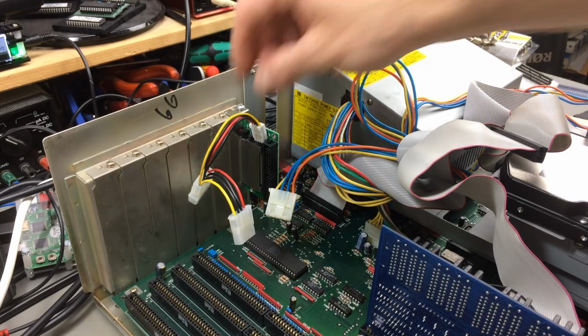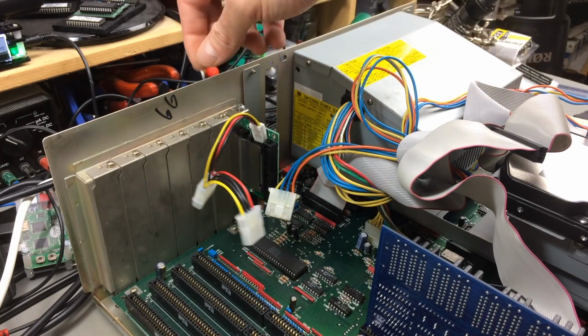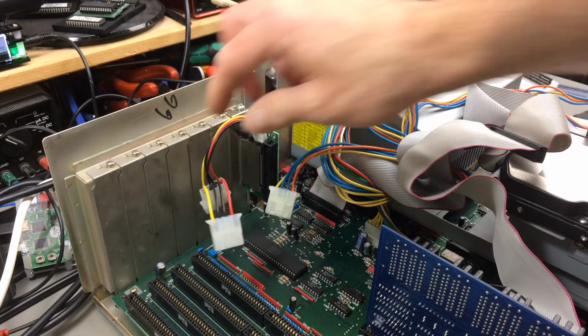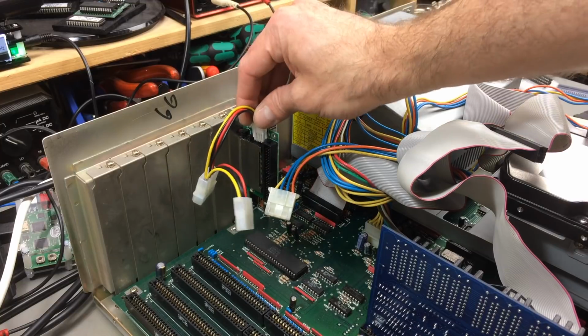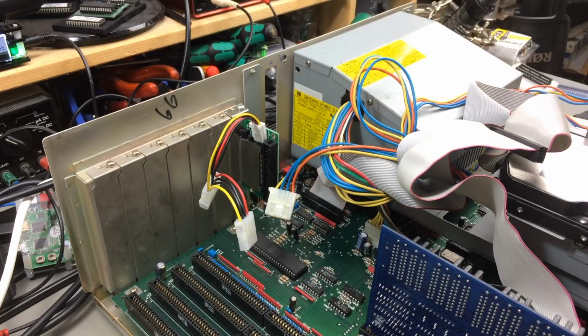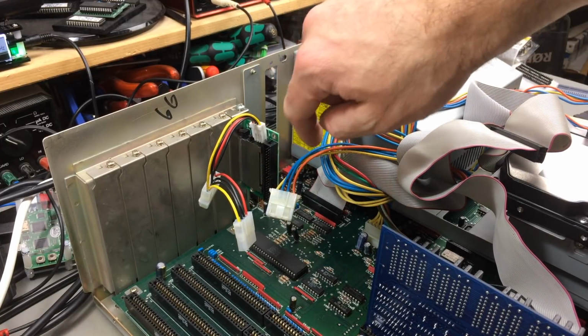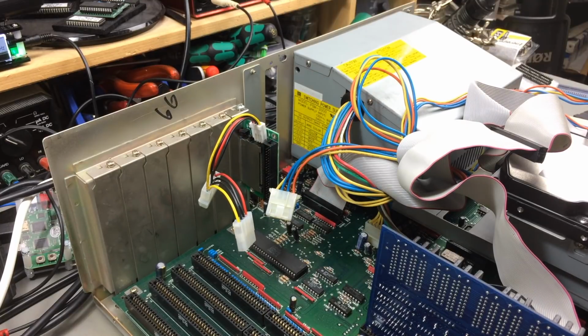And I think they are different as well, so you need one of these adapters that has a Molex input. This also has a Molex output and has a little smaller one. This has a big IDE connector and converts it to compact flash.